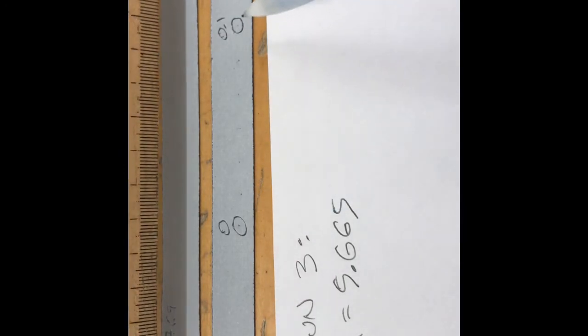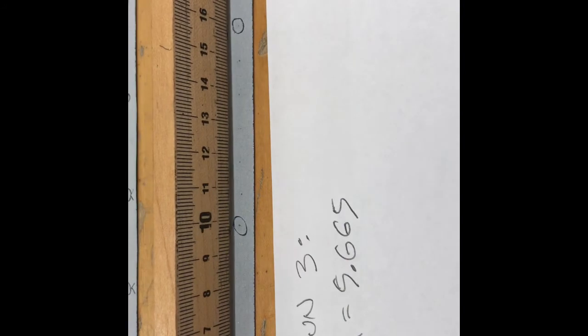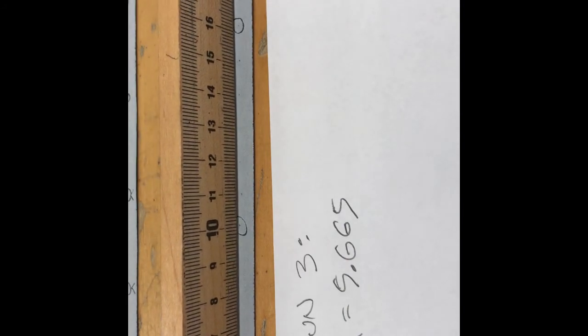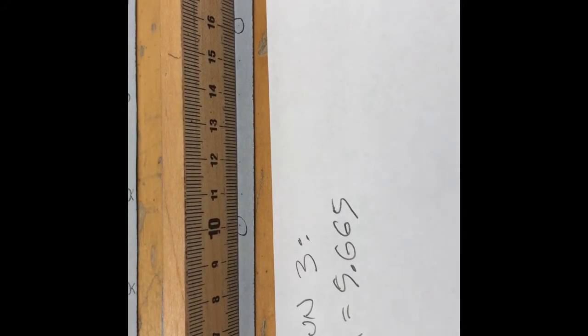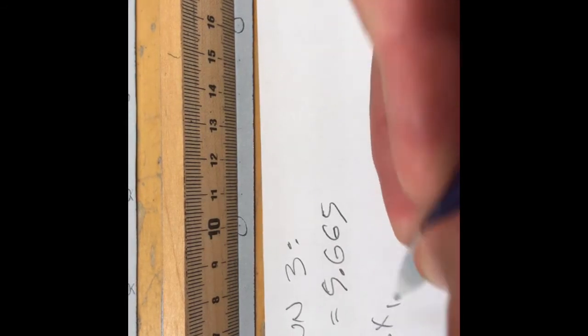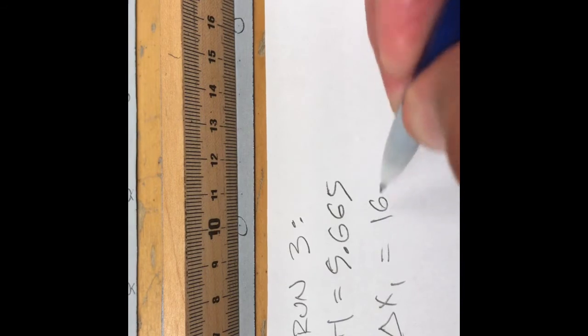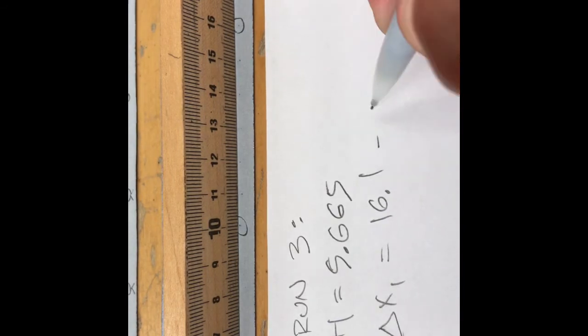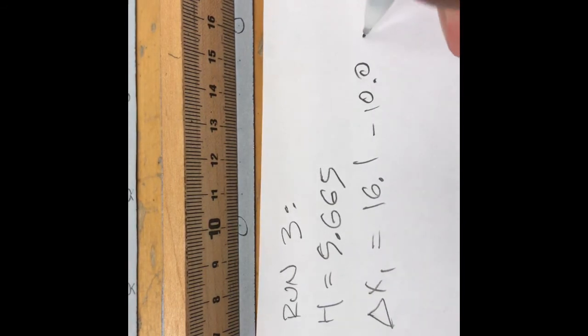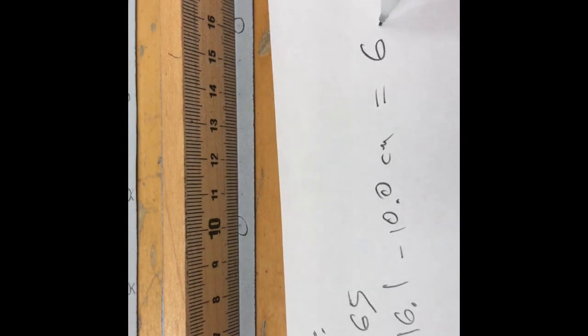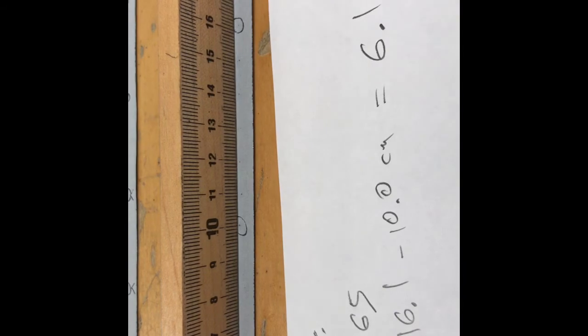Okay, so same setup as before. Here's our t equals 0, t equals 0.1. And lining up the ruler here, it looks like our delta x1 is going to be 16.1 minus 10.0 centimeters. So 6.1 centimeters.